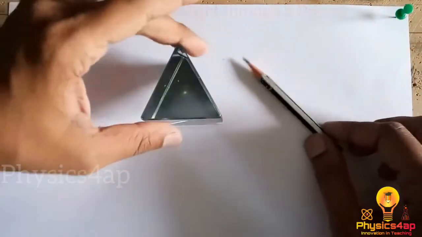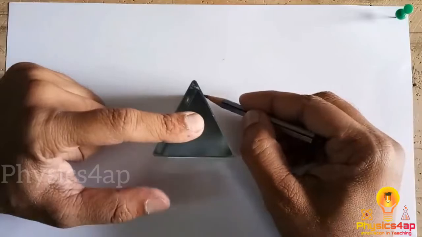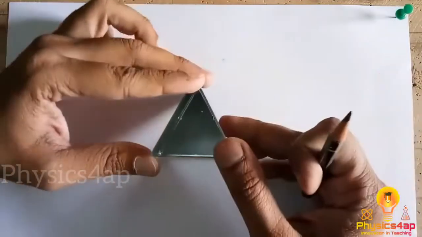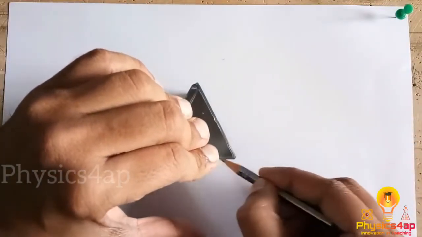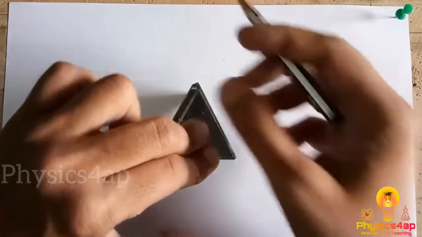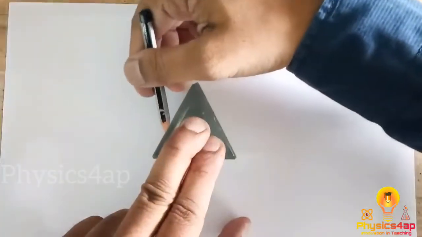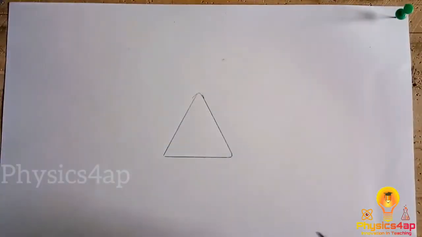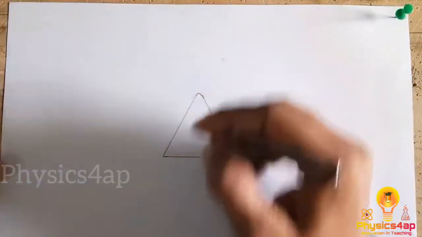Now what I am going to do is, I am going to put this prism over here, and then I am going to mark the outlines. Okay, so here we have made the outline.